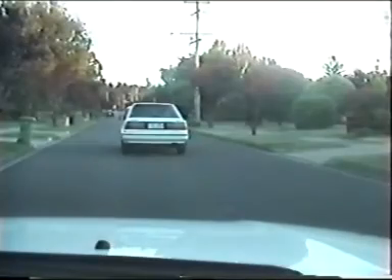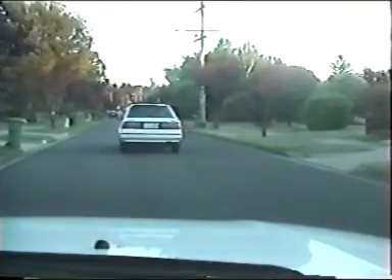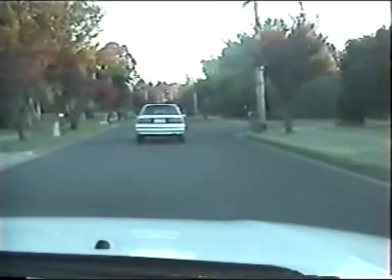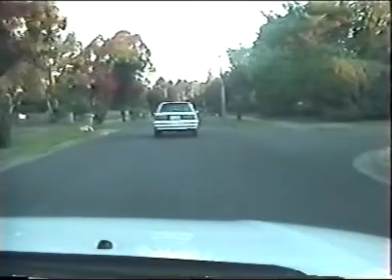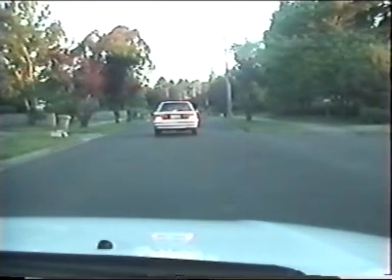Now compare your reaction. You are travelling at a safe distance from the car in front. The driver of the other vehicle could be looking for a house number. They brake, continue, and brake again. So it is here that you should slow down to keep a safe distance in case they brake harder next time.